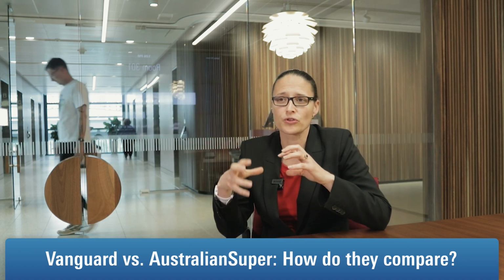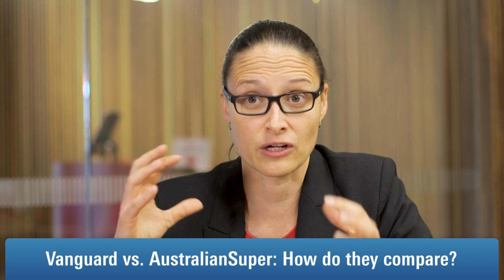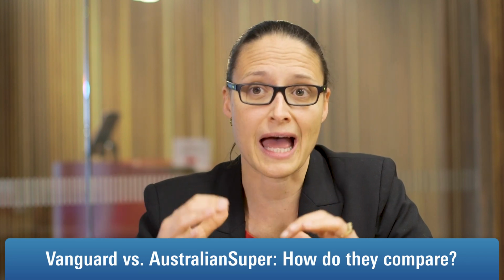So Vanguard's default investment option, their Save Smart option, is actually a life cycle investment option. So what do I mean when I say that? The life cycle investment option takes into account the investor's age, and it sets the growth and defensive mix of assets based on that age. So the growth mix of assets is, say, your investments into shares and property, and your defensive mix is your cash and your bond investments. And over time, that mix of defensive and growth assets actually moves as you age.